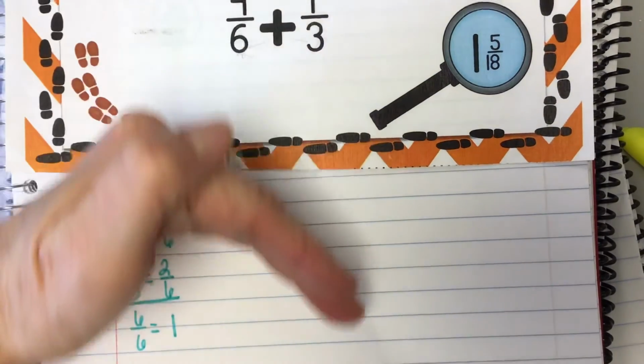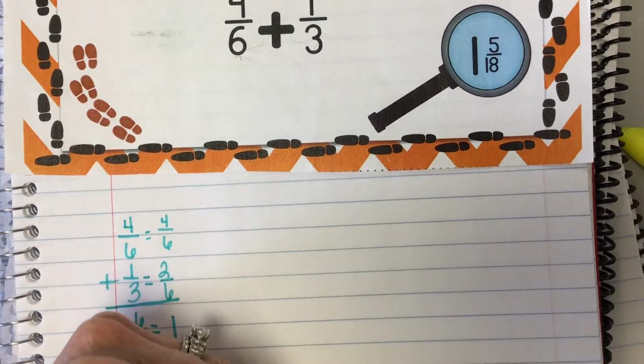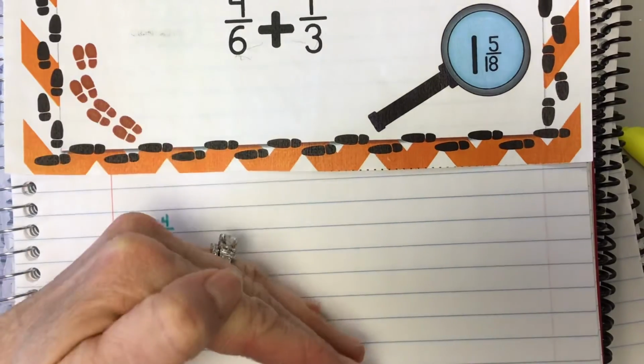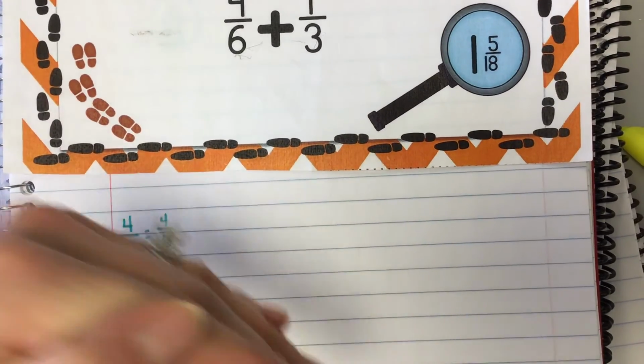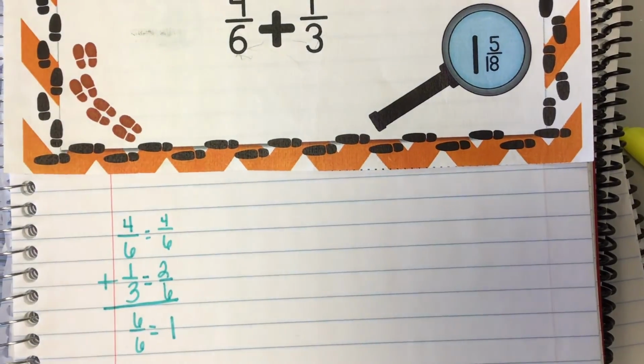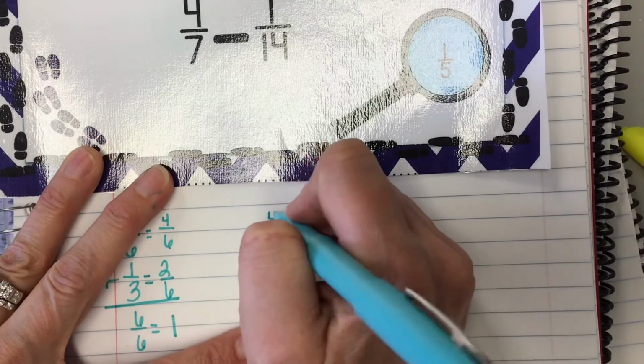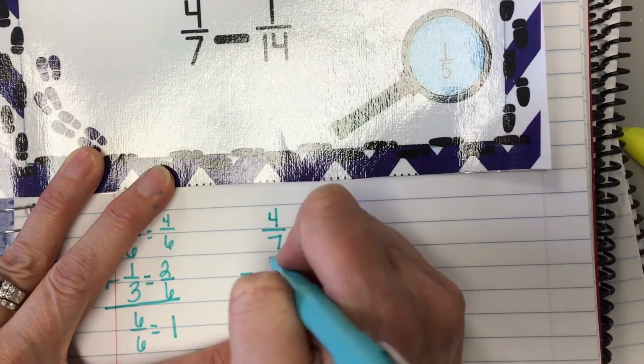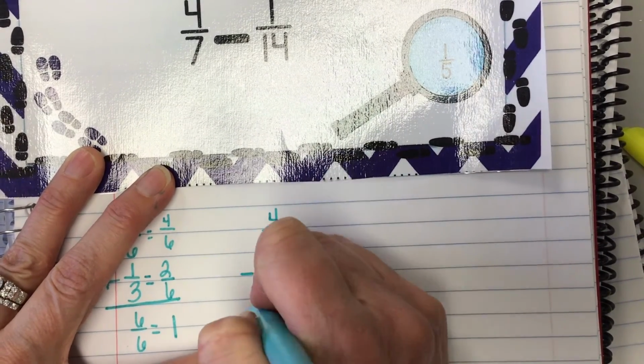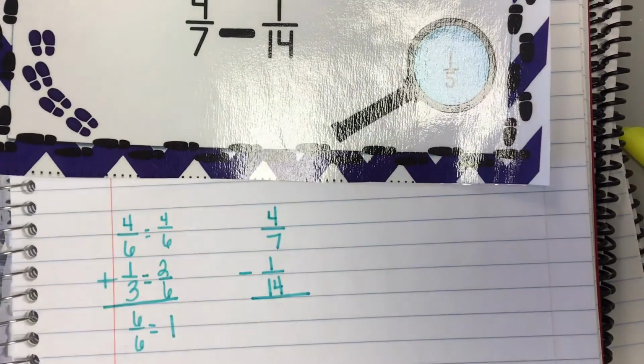So you're going to start with a clean sheet of paper. You may have room to do it on your answer sheet. Okay, and then you're going to go to the next problem. Okay, boys, your number 1 is 4/7 minus 1/14. Raise your hand when you have the answer.